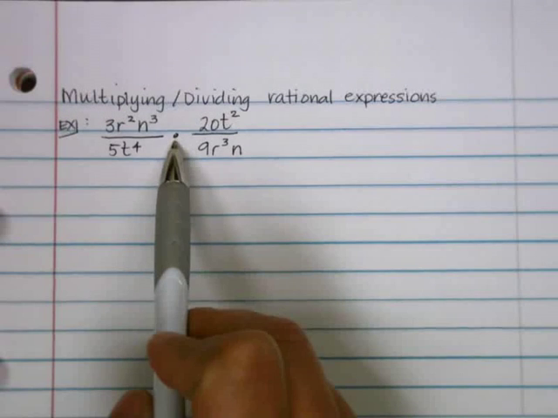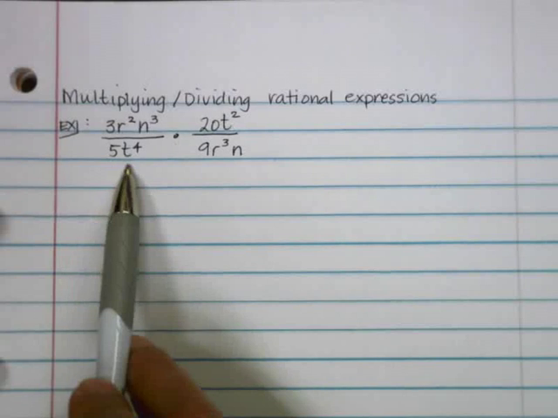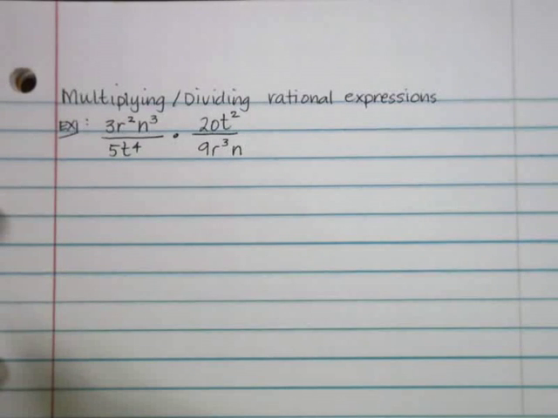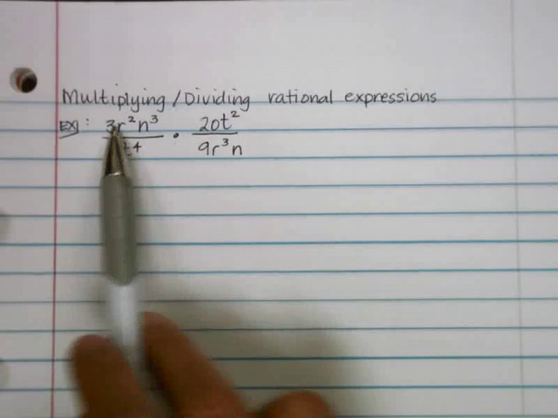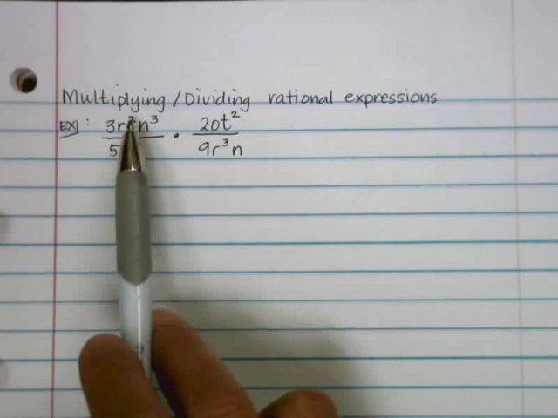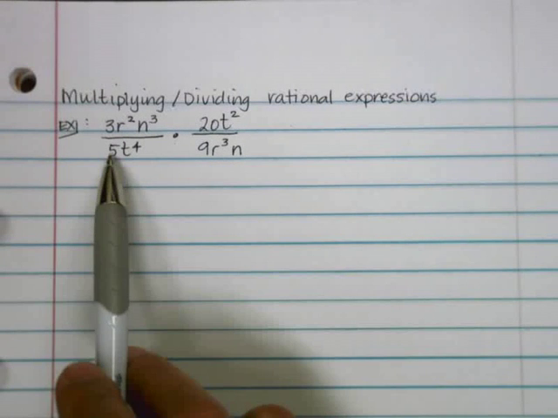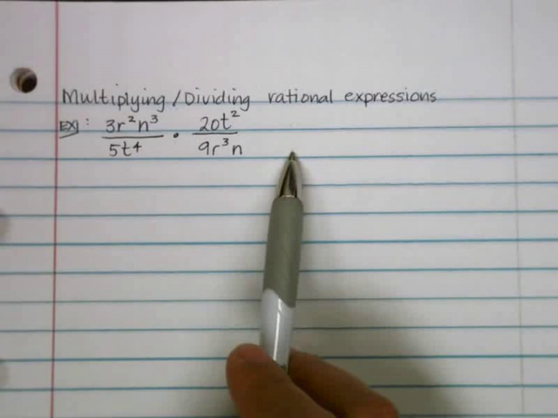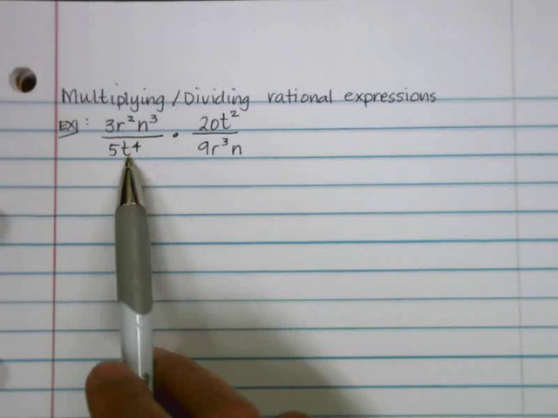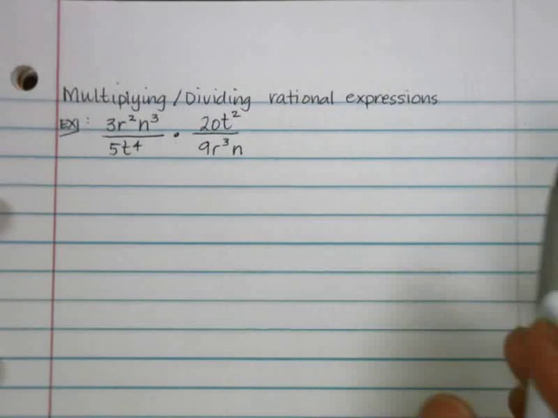So take a look at the problem, and we know that we're doing a multiplication right there. And so we know we have to multiply across the top and across the bottom. Now you can do this two ways. You can do this a long way, where you multiply just across the top, so that would be 3 times 20 is 60. Then you're going to put r squared n to the third t squared over here. And then you're going to also do 5 times 9, which is 45. And then you're going to do t to the fourth times r to the third times n over here. You can do it that way and then simplify after that.